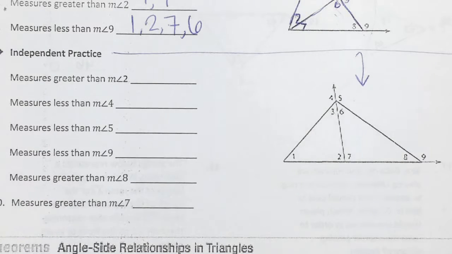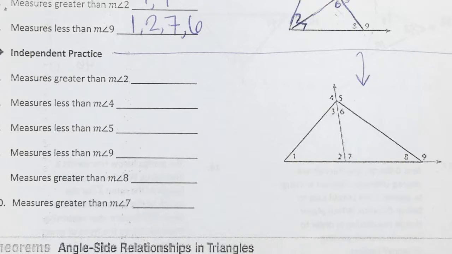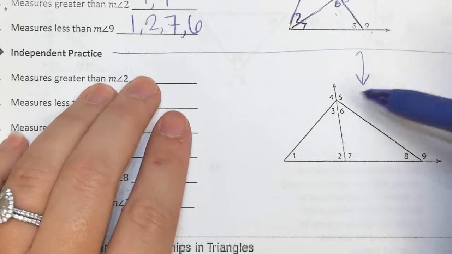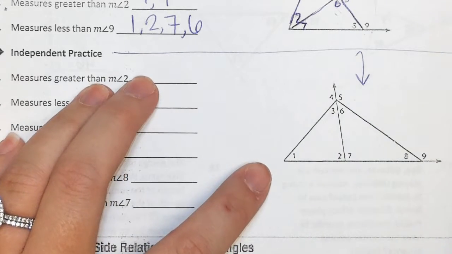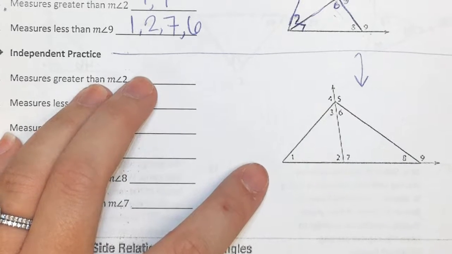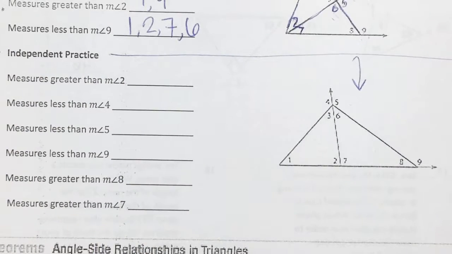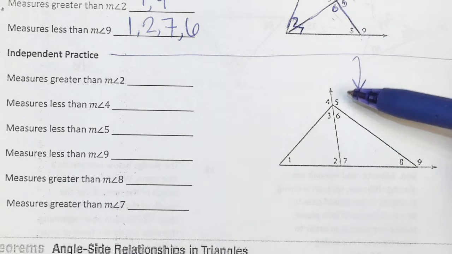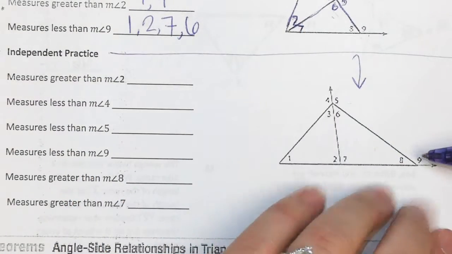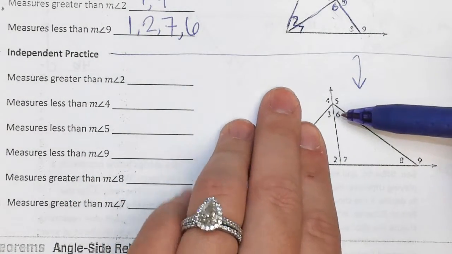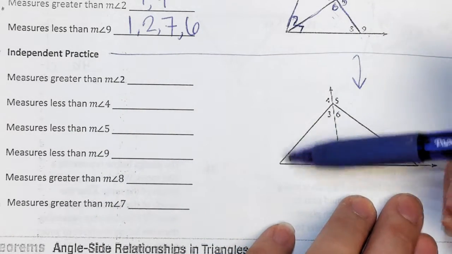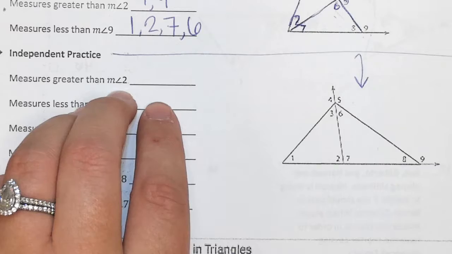Christian, you done? All right, what's greater than 2? Well, where all can 2 be used to find outside angles? Angle 4. Just angle 4, right? Because 5 would be this and this. Or, 5 would just be this and this. 9 would be this and this, or these and that. Okay, so measures greater than angle 2.